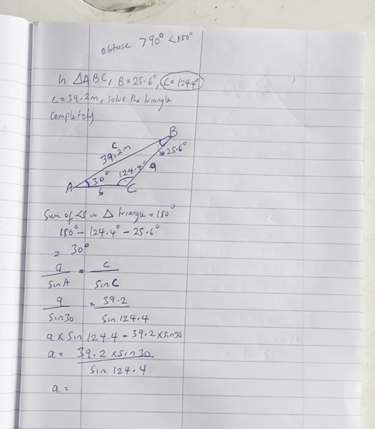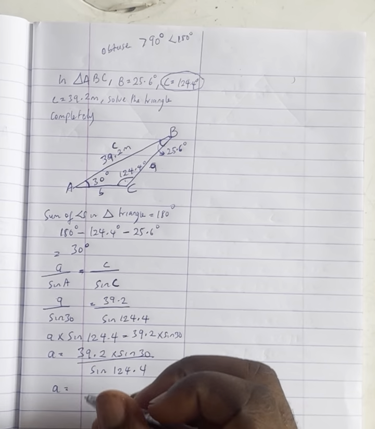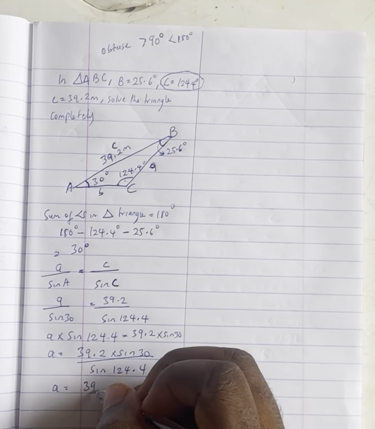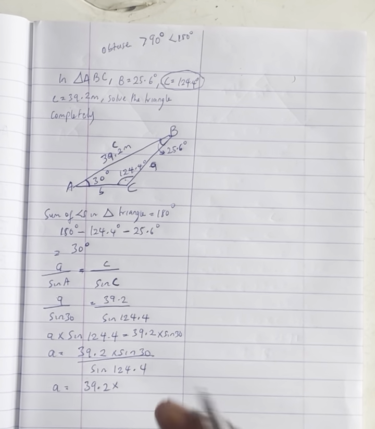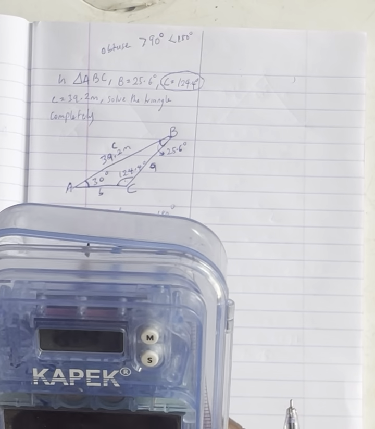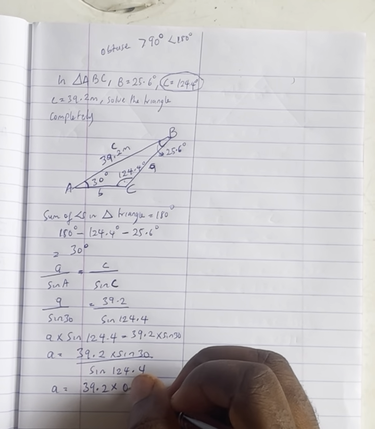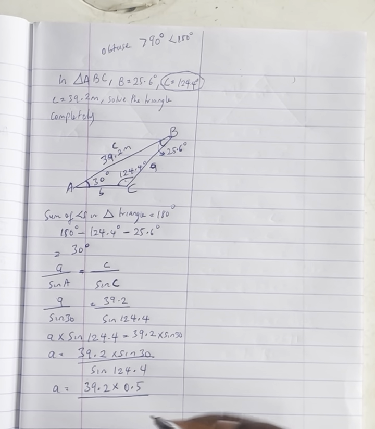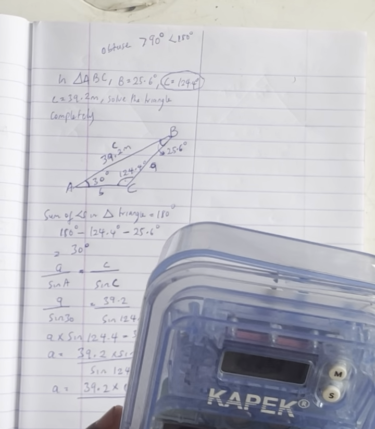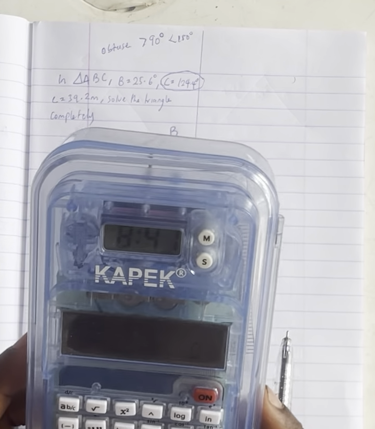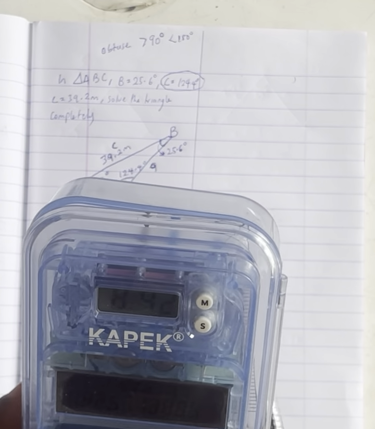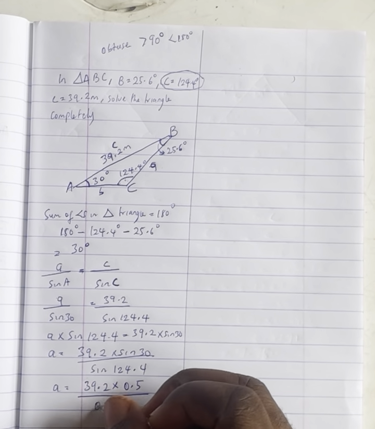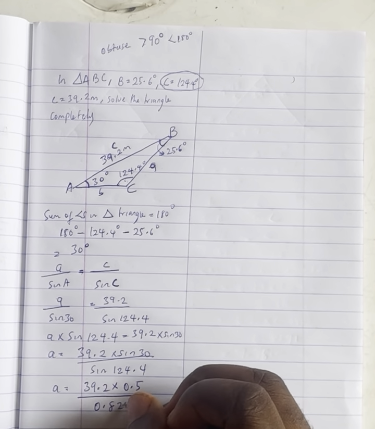So if you use your four-figure table or calculator, I'm using calculator now, my four-figure table is down here with me. So sine 30 is 0.5, and then sine 124.4 is 0.8251.